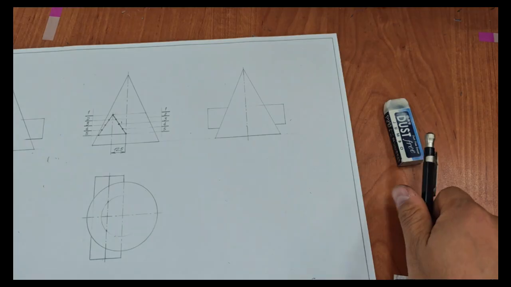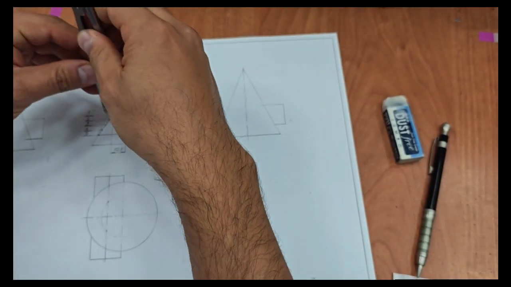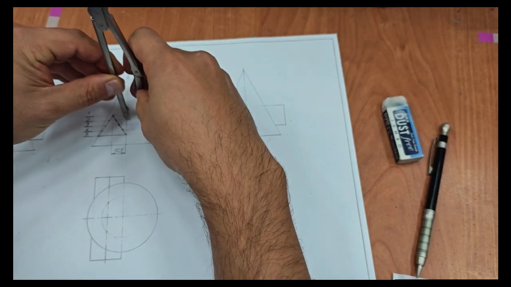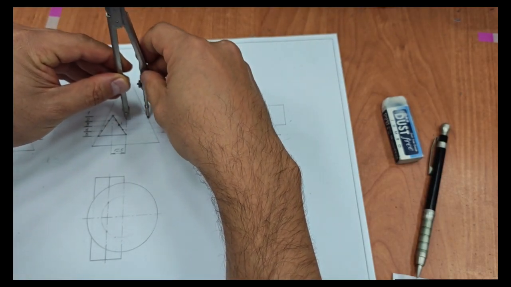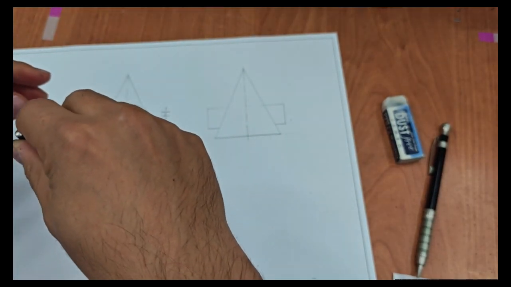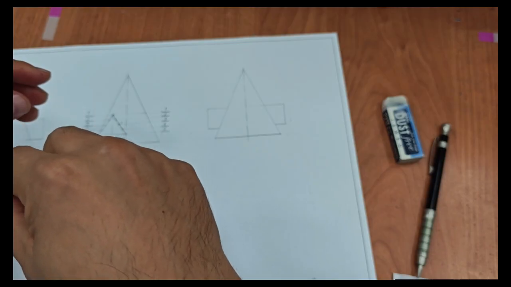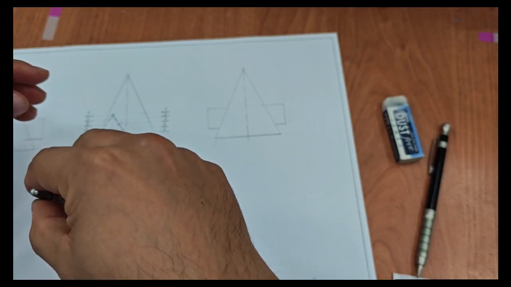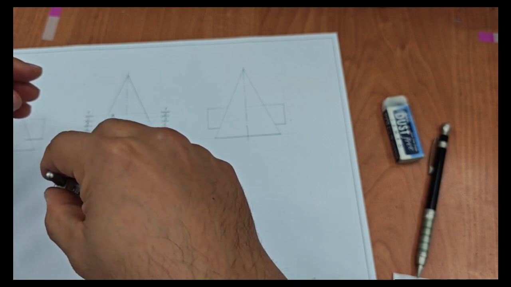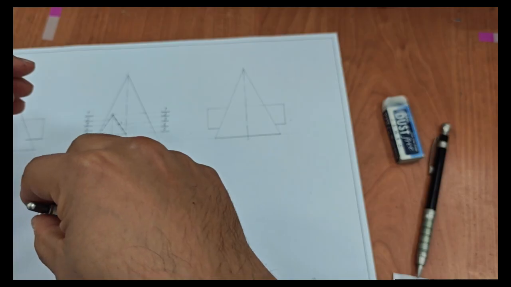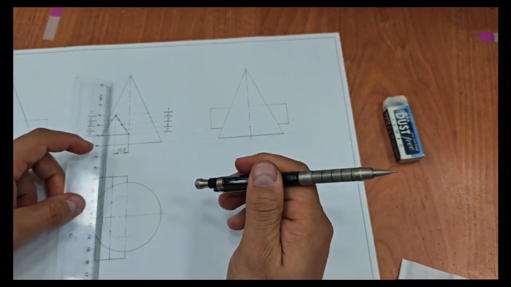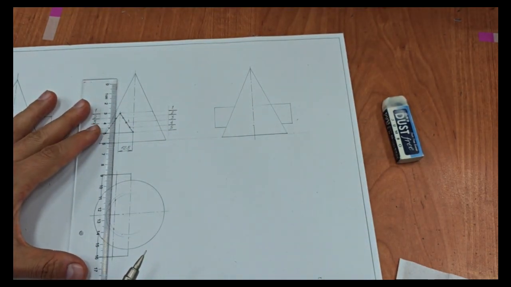And second, plane 2 and 2, so a little bit bigger. So we can project it like this way.